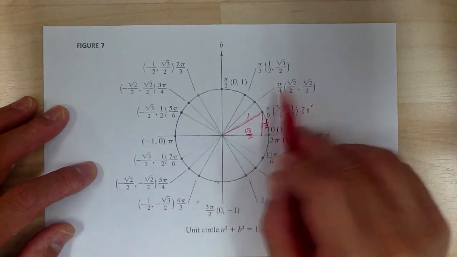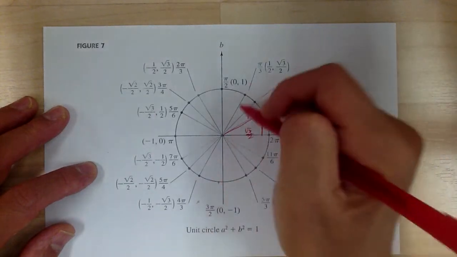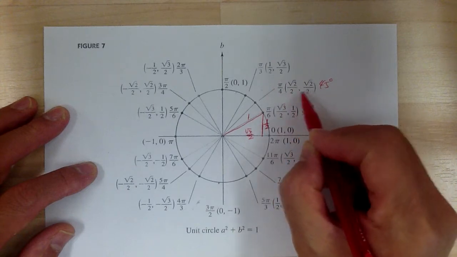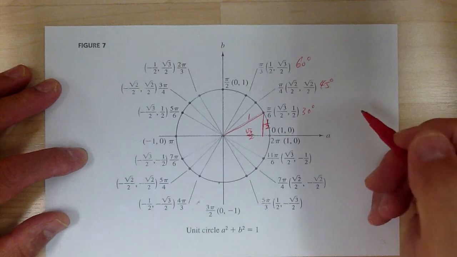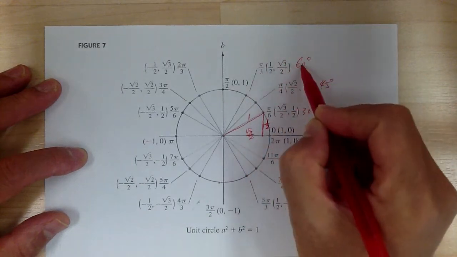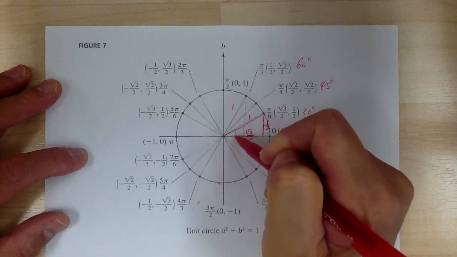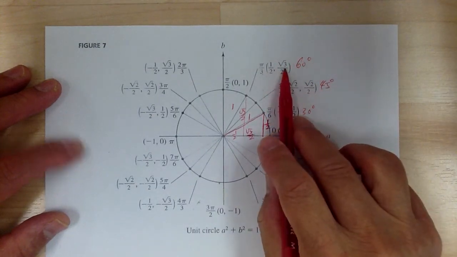And over here, pi over 4 is 45 degrees. So at 45 degrees, again, if the hypotenuse is 1, the two legs will be square root of 2 over 2, square root of 2 over 2, right? Over here, this is 60 degrees. So pi over 3 is 60 degrees. So again, if you draw the triangle down, this is 1, this is 1/2, and it will be square root of 3 over 2. So again, these are your 30-60 special triangles.